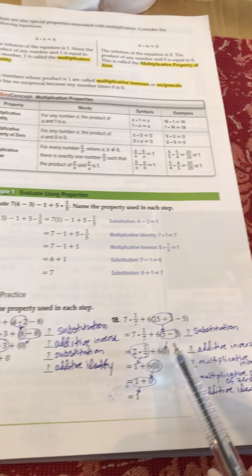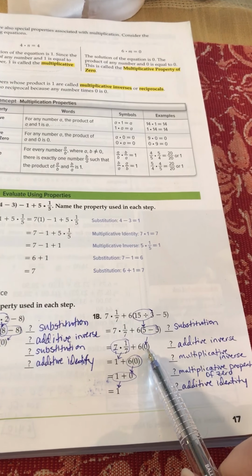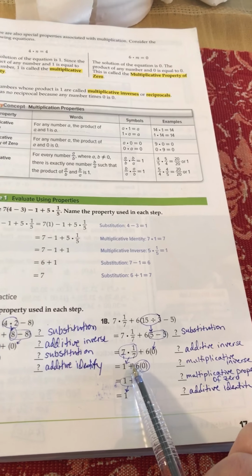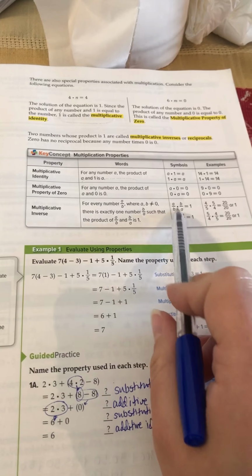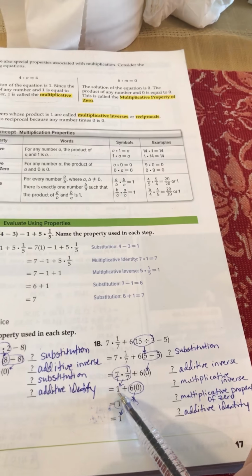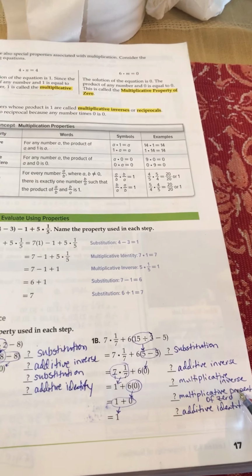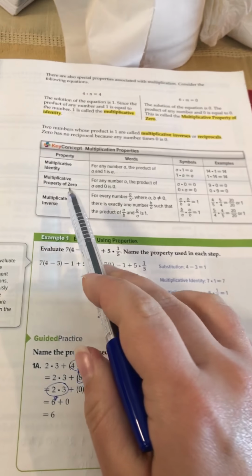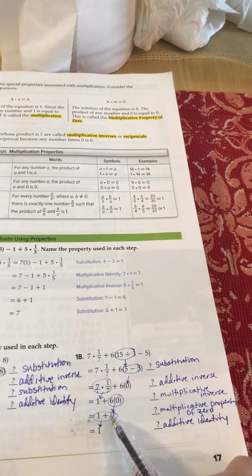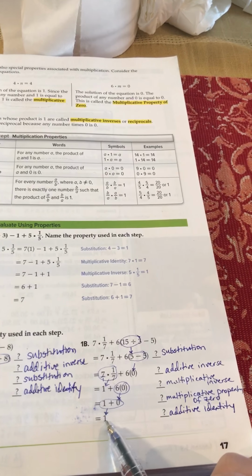Then when we have 5 minus 5, that's the additive inverse. Then we have the multiplicative inverse, which says that if we multiply something by its reverse or flip, then it would give us 1. 6 multiplied by 0 is 0. This is the multiplicative property of 0 right here. Anytime you multiply something by 0, it equals 0. And then 1 plus 0 would be your additive identity again, because anytime you add 0 to something, it stays the same.